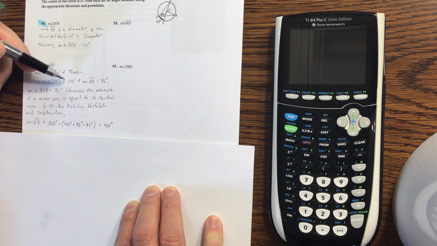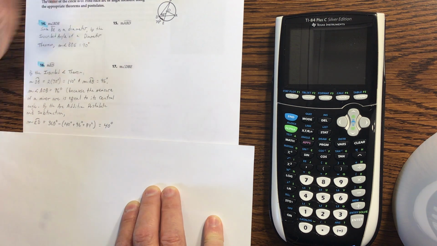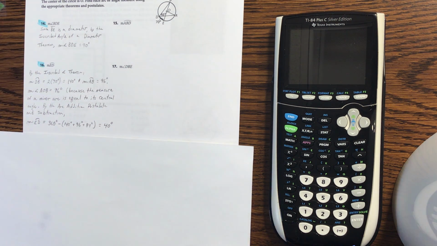So 2 times 70 is 140, and the measure of AB is 96. Same way. You'll see it when you do your math. The measure of angle AOB is 96 degrees because the measure of the minor arc is equal to its central angle, and by the arc addition postulate and subtraction, we'll see that our final answer of the measure of ED will be 40 degrees.